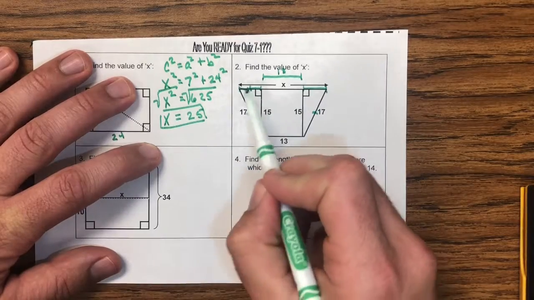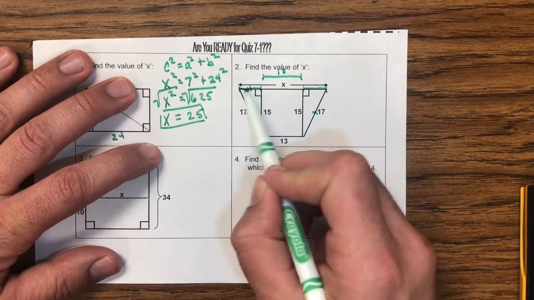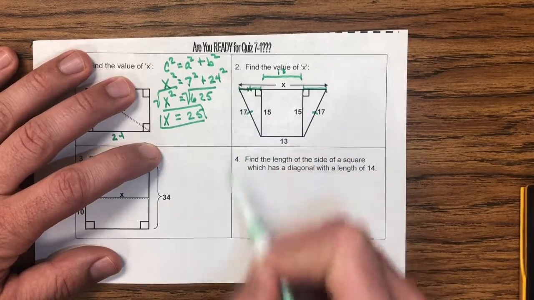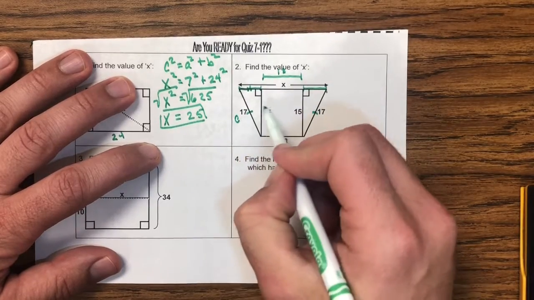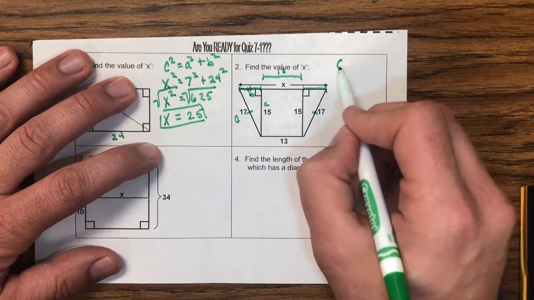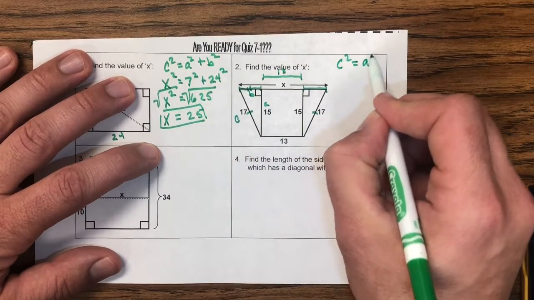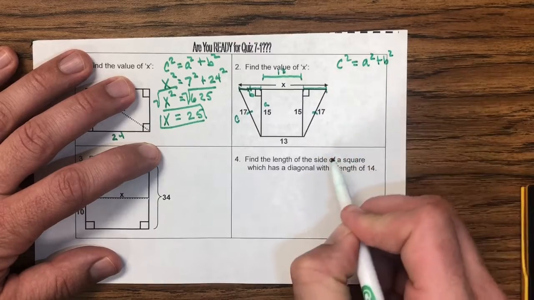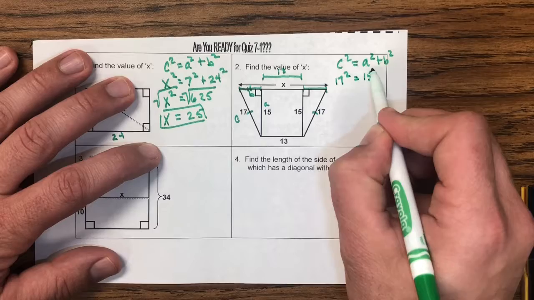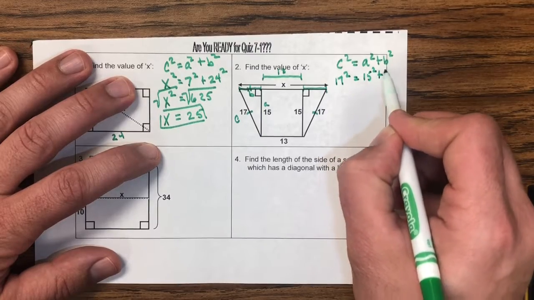So we have to do a Pythagorean theorem problem and find the length of this leg of this right triangle. If I label C, A, and B, use the Pythagorean theorem, 17 squared equals 15 squared plus b squared.